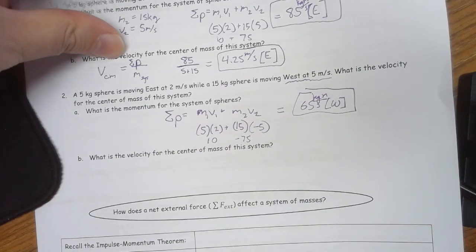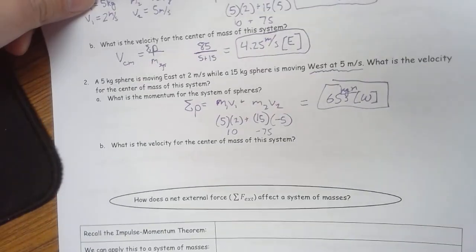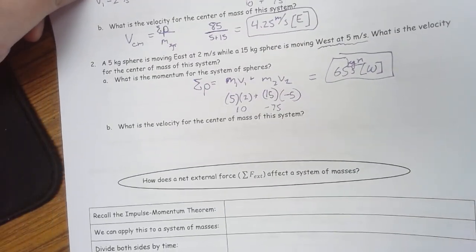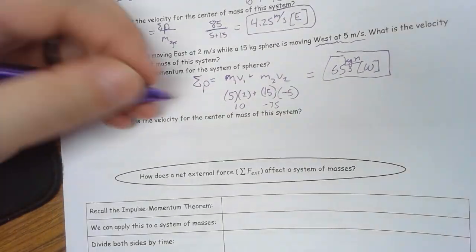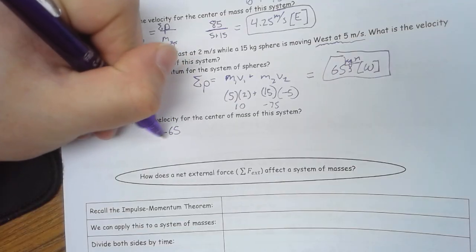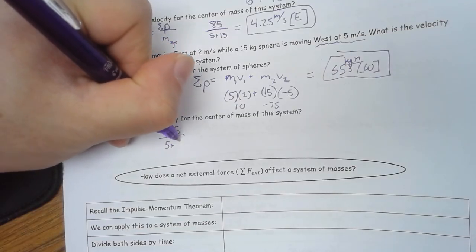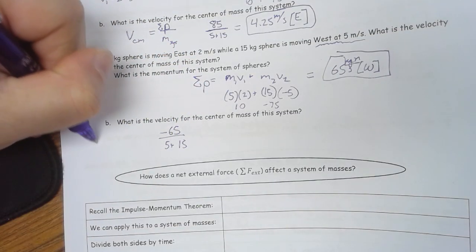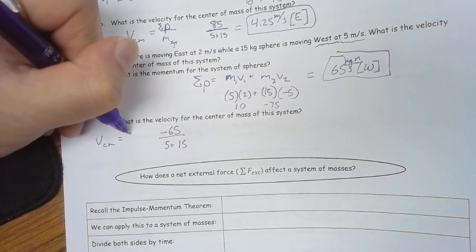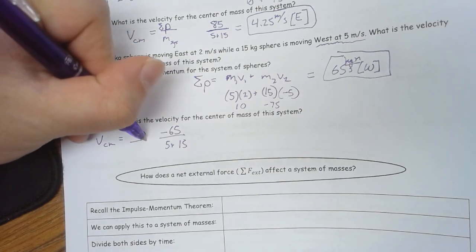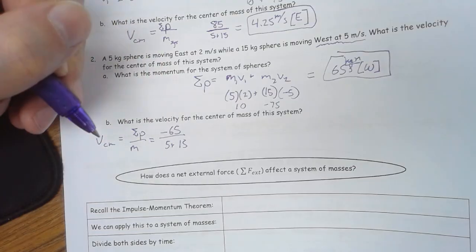What is the velocity for the center of mass of the system? We just do the same thing, right? Except instead, this is negative 65 in the numerator and 5 plus 15 in the denominator. We're doing VCM equals the momentum divided by the mass.